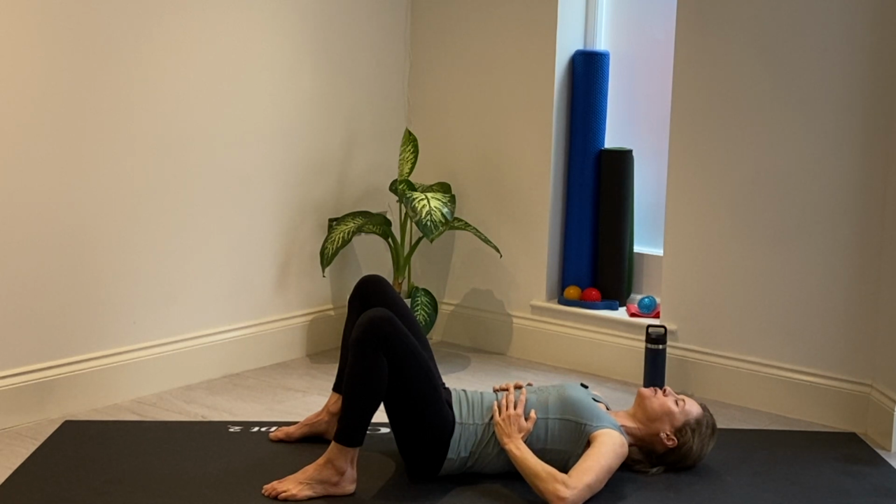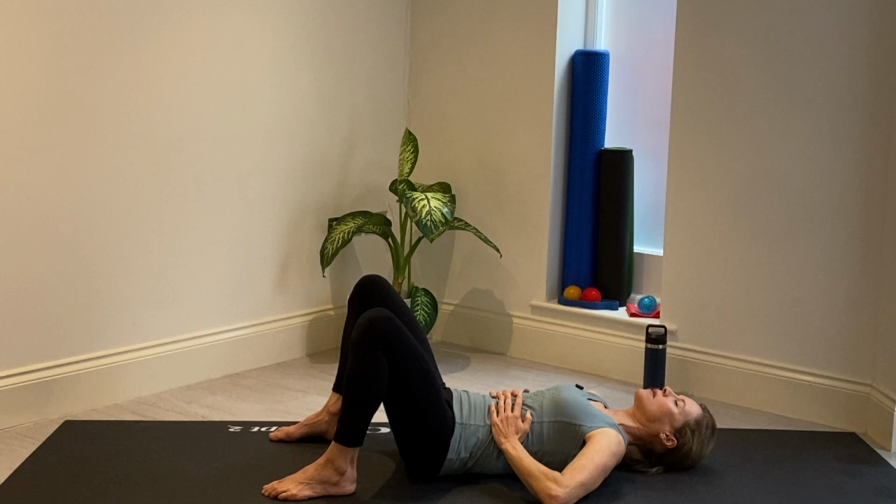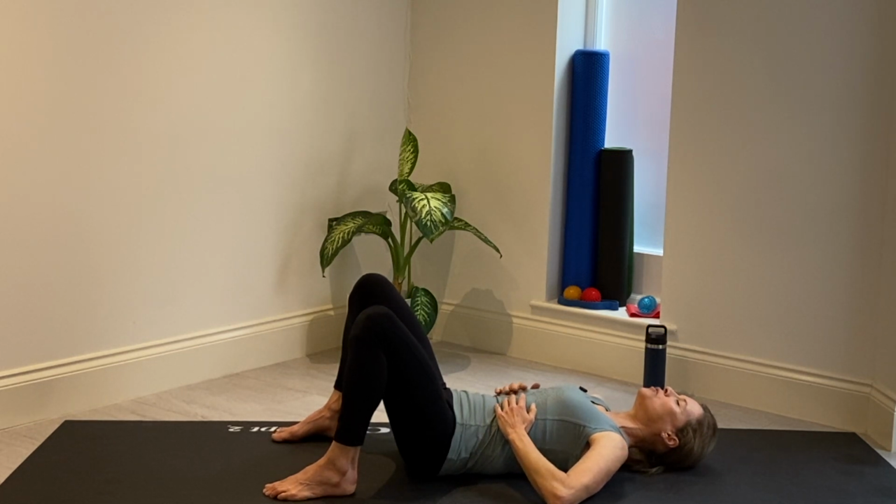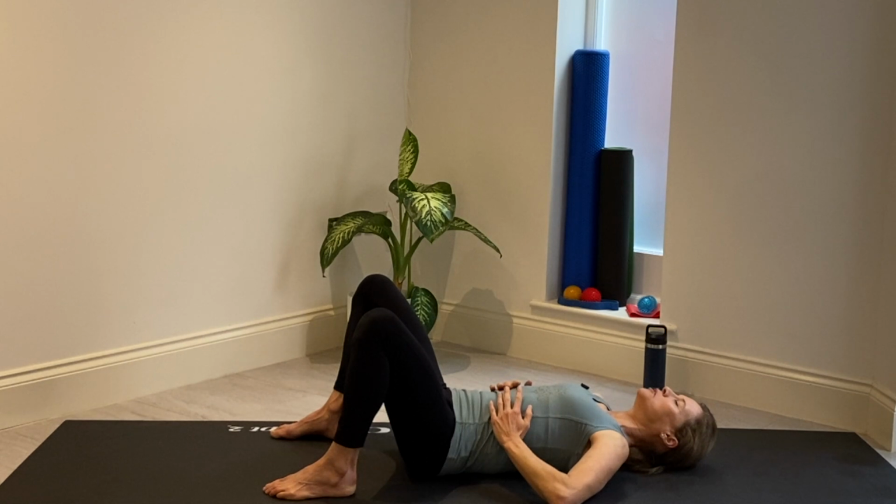As you exhale, try and extend your exhalation for 4 to 6 counts. Continue moving into that breath and expelling the breath through the nose.